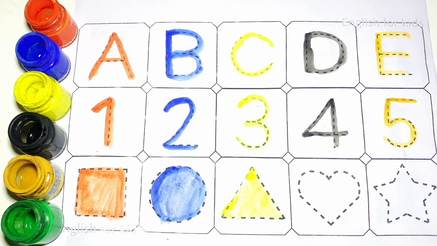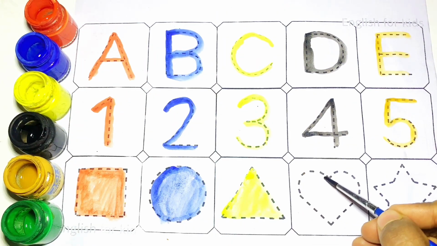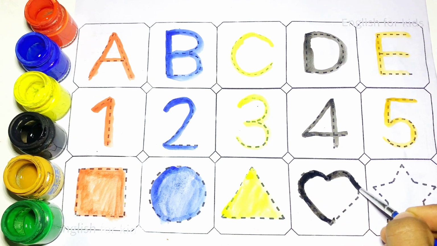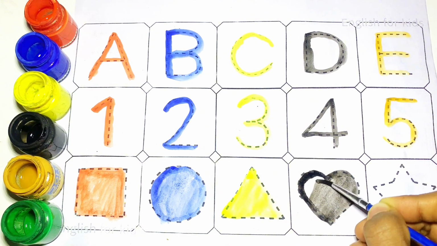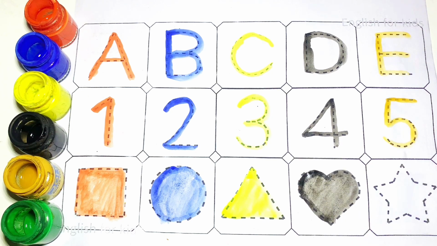Now heart. The shape of heart. And use black color. Now star. The shape of star. And use yellow ochre color.